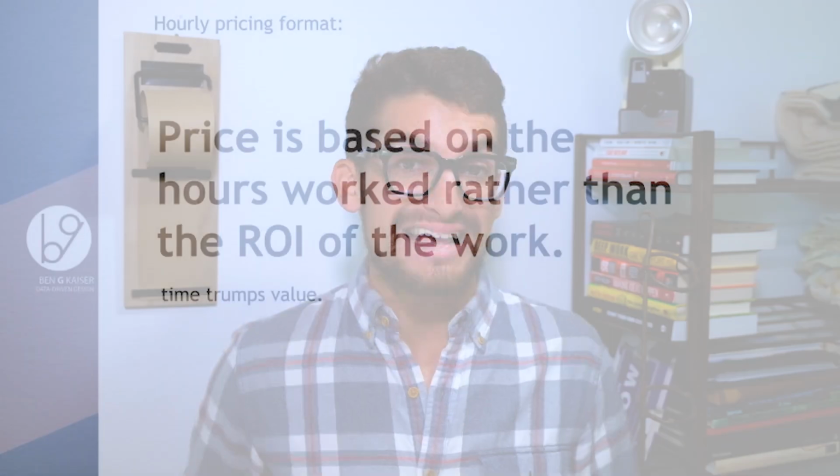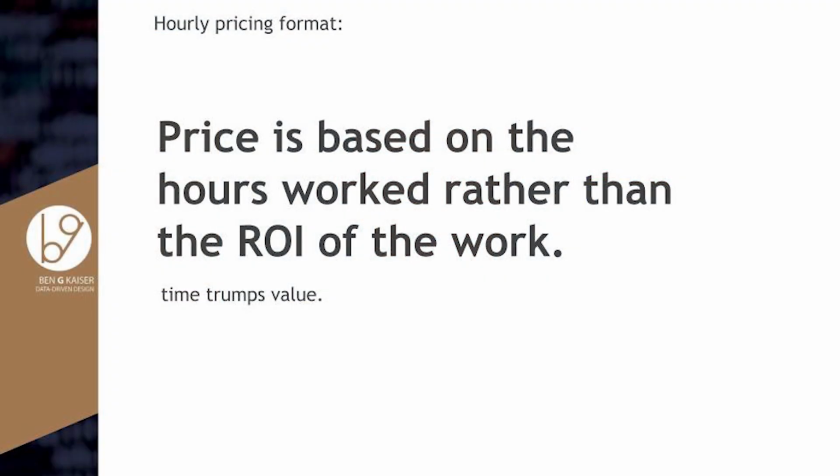So the first thing is value-based pricing. Why do we want to establish value-based pricing? Well, hourly pricing format oftentimes punishes the designer because as we become more proficient, obviously our hours worked on a project will become less. And so hourly pricing is a price based on the hours worked rather than the ROI of the work. So in this case, time trumps value.